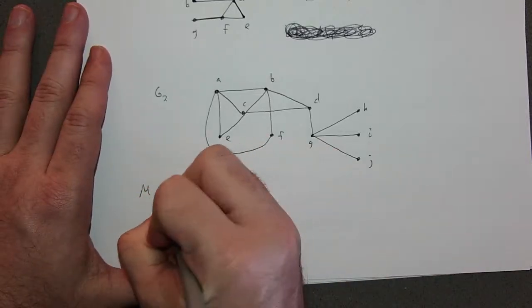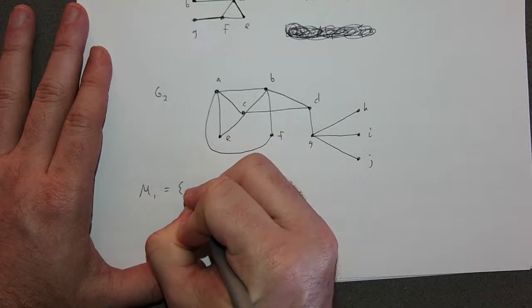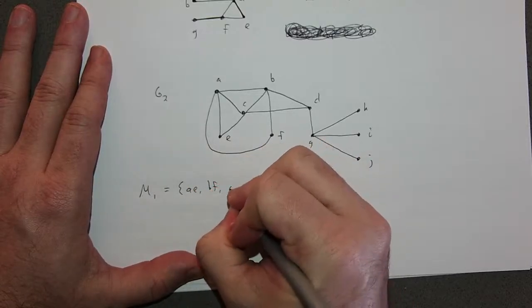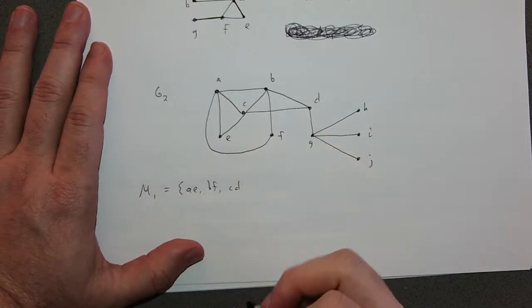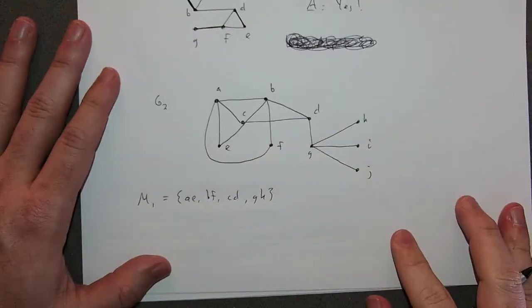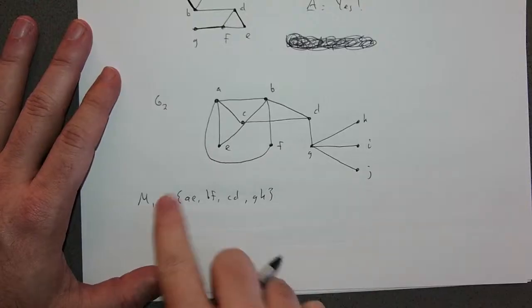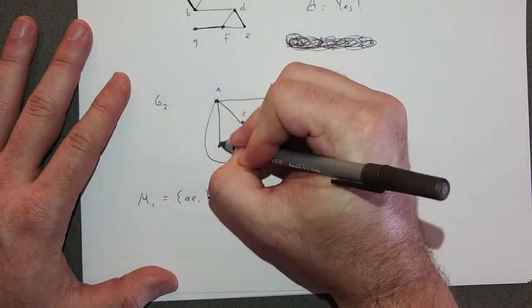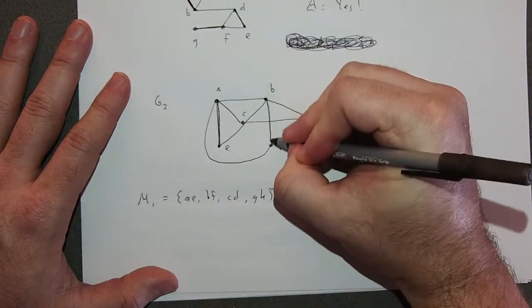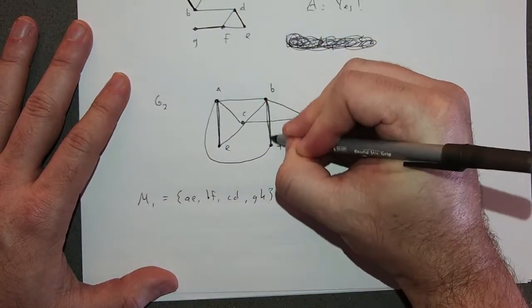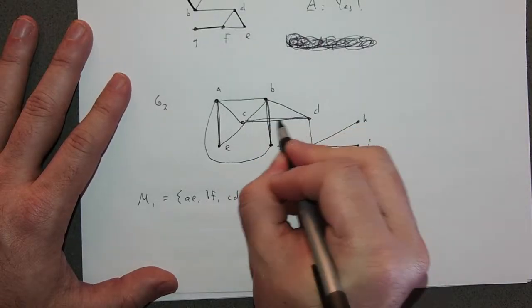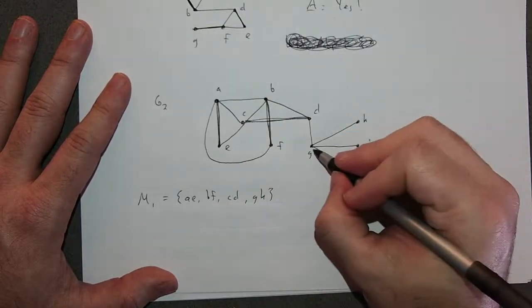Let M1 be the matching AE, BF, CD, GH. So AE, BF, CD, GH.